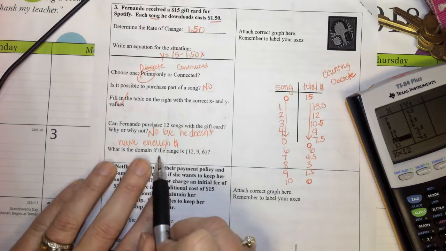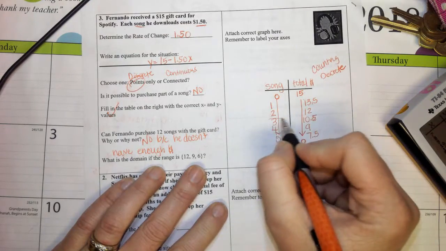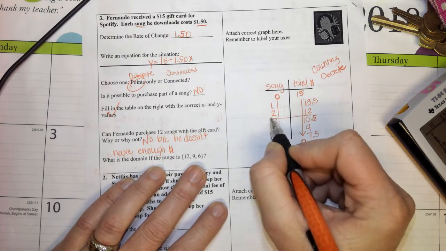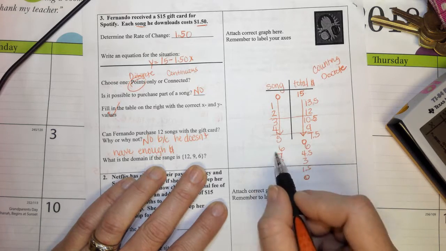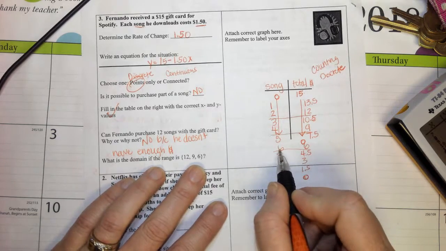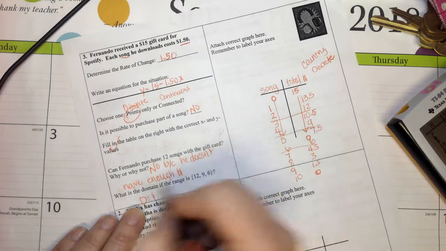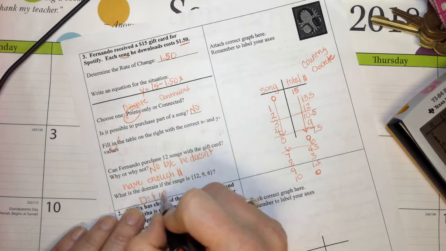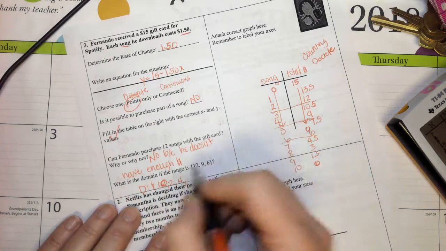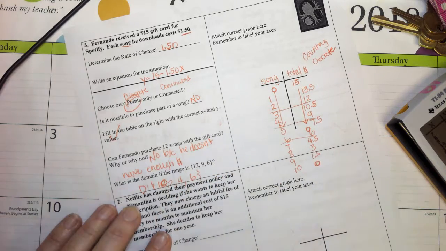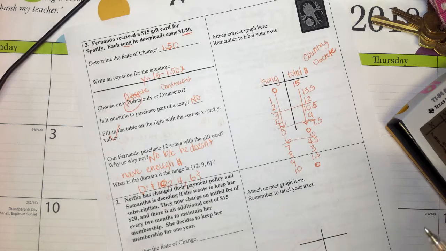Okay, so it wants to know what is the domain if the range is 12, 9, and 6. Well, at 12, our domain is 2. At 9, we would have 4. And at 6, we would have 6. So that means my domain is going to be 2, 4, and 6. Right, 2, 4, and 6, yeah. Okay.